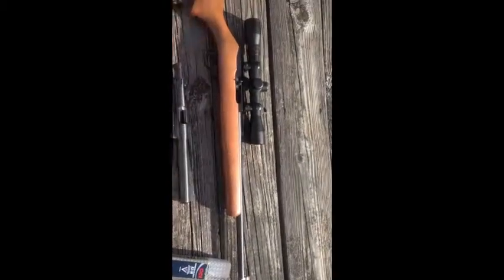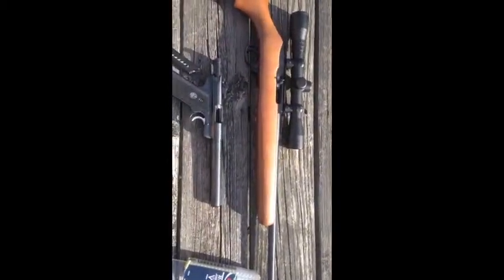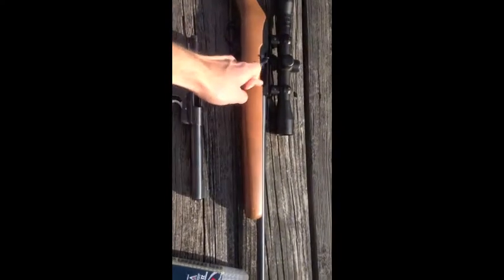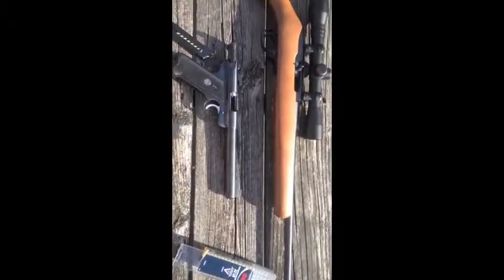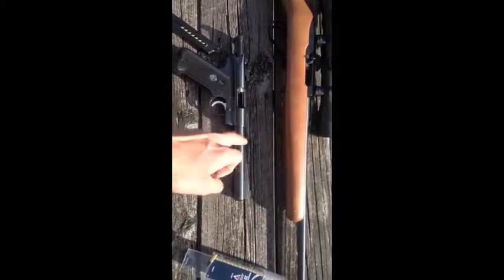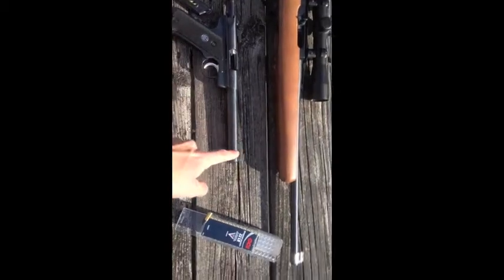So the gas from the explosion of the black powder will launch this and accelerate the .22 bullet for a longer amount of time down the barrel, having it gain a higher velocity than in this 9-inch barrel, because it has less time to do so.